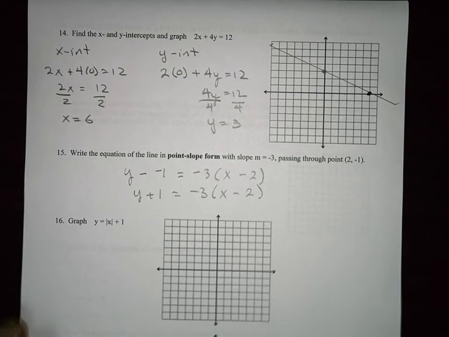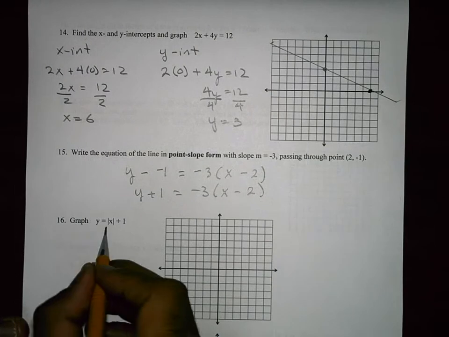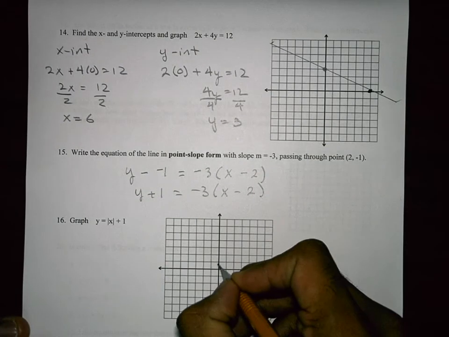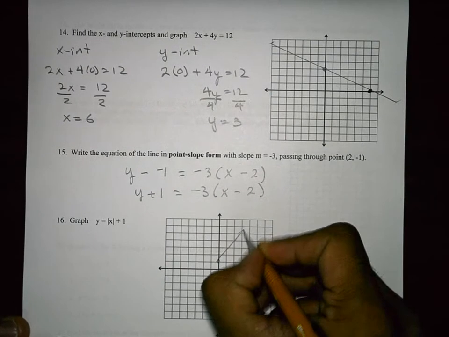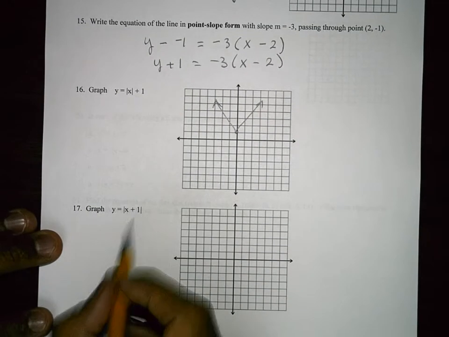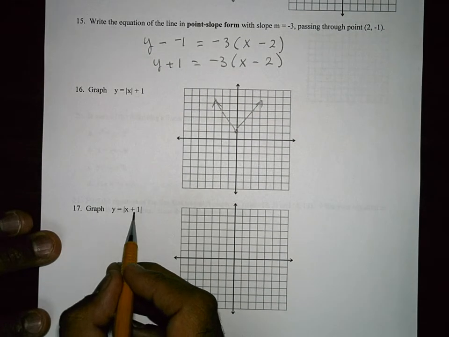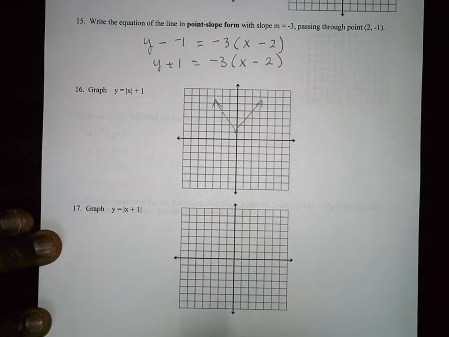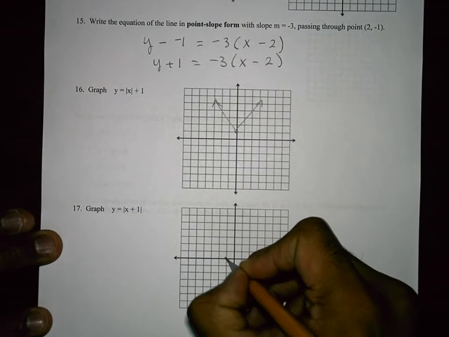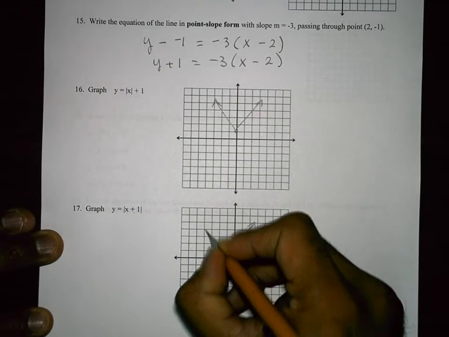Number 16, graph. Now remember, the parent function is just this. So I am adding outside. So that's up one space. And then I draw my v. So I added inside. This is the one that goes backwards. So stuff inside moves it left to right. And it's backwards when it's inside. So it goes to -1.